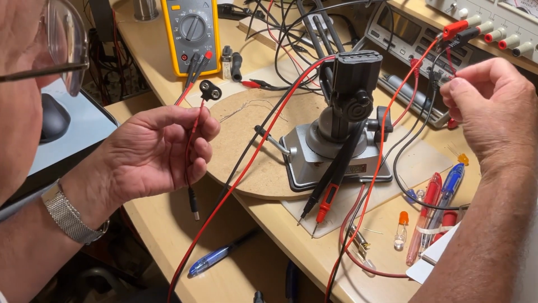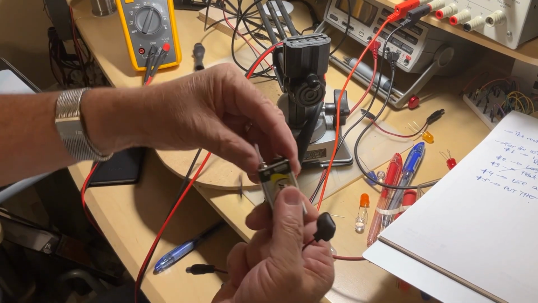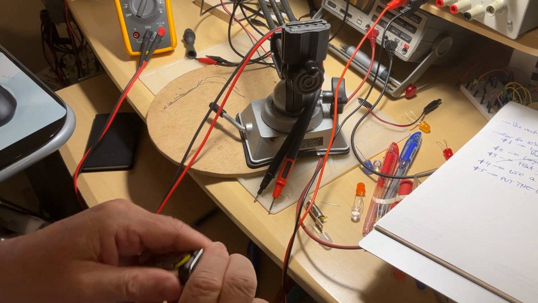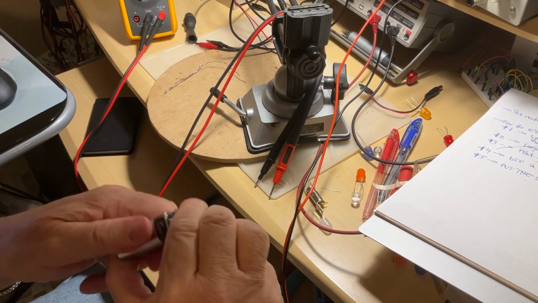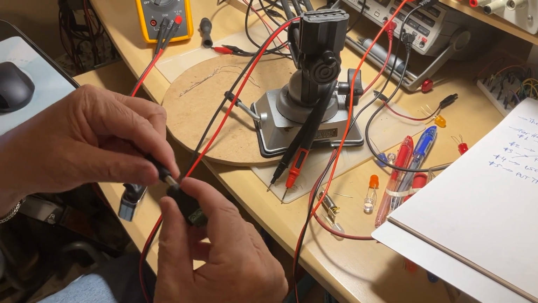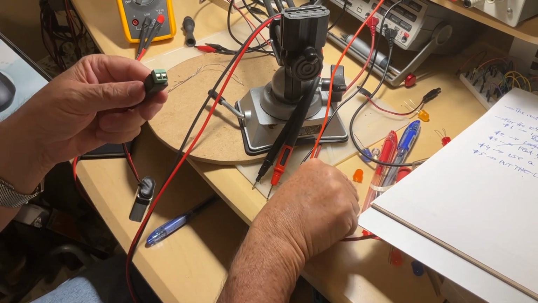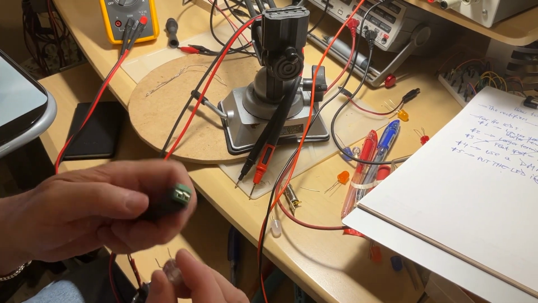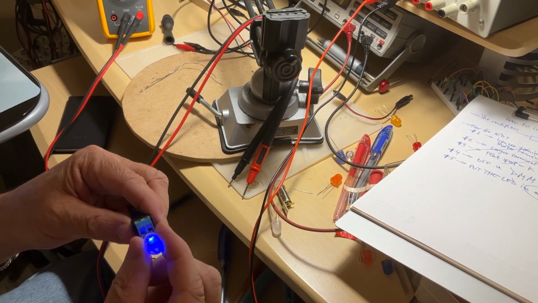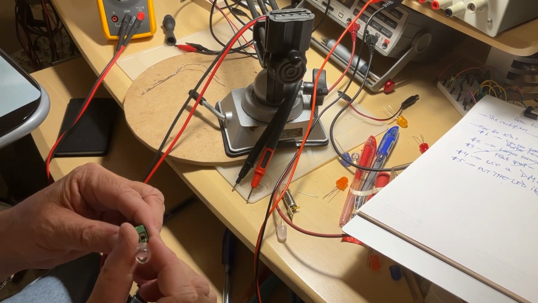So now I pick up a 9-volt battery. I connected it over here. And I plug in the other connector with the 2 pins. And now on these 2 pins, I can check any LED I have in my collection. You see this? It's a blue one. You can see the light. If you put it the reverse way, it won't conduct, like any diode.